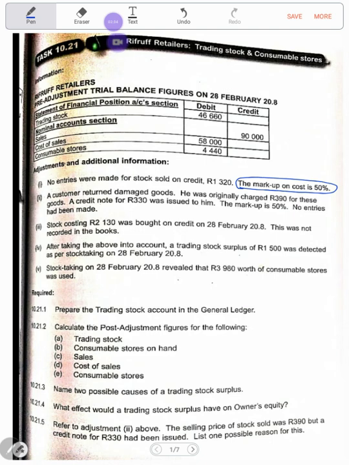Alright, then they say at number 2, a credit customer returned damaged goods. He was originally charged 390 Rand for these goods. A credit note for 330 was issued to him. The markup is 50%. No entries had been made. Stock costing 2,130 was bought on credit on the 28th of Feb 20.8. This was not recorded in the books.